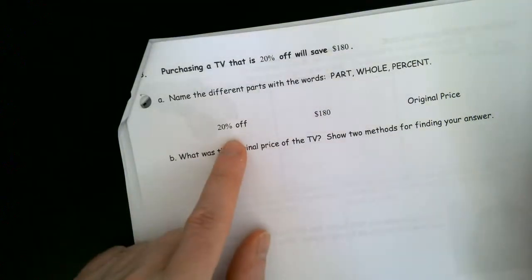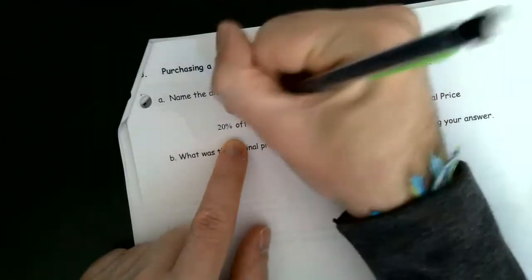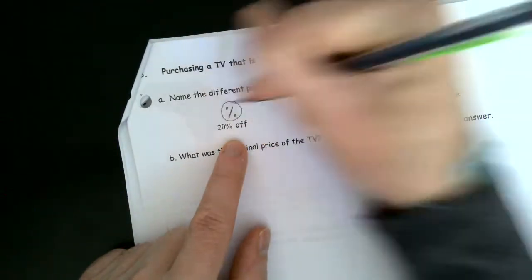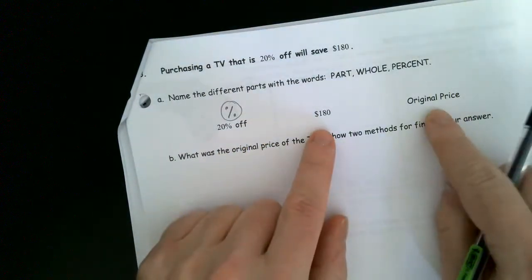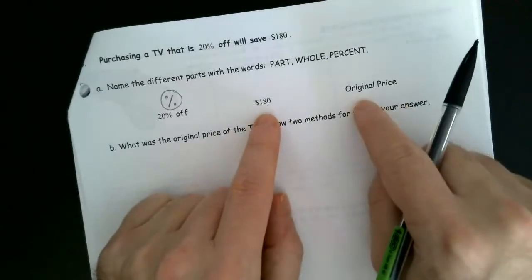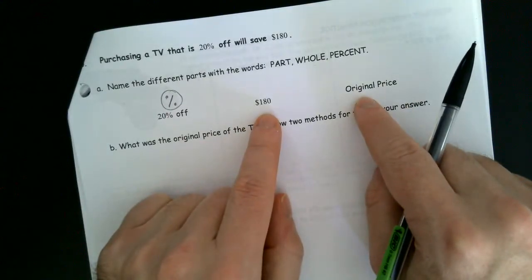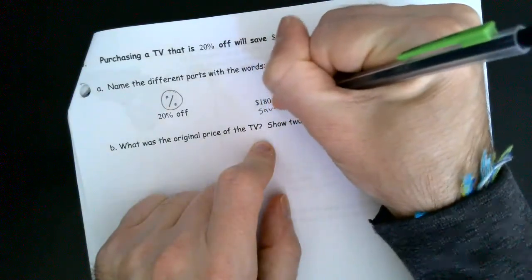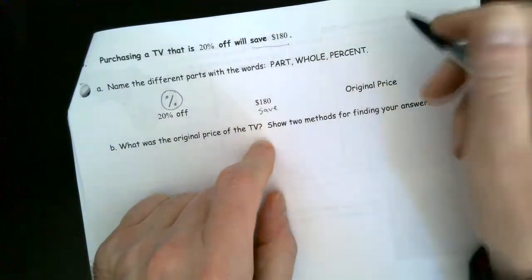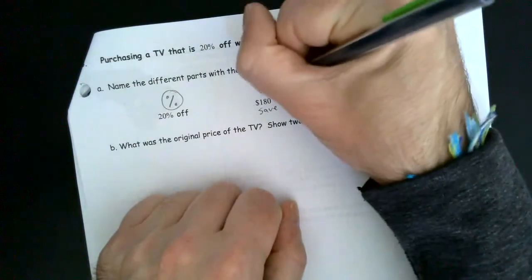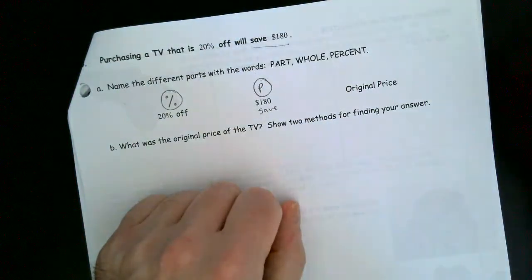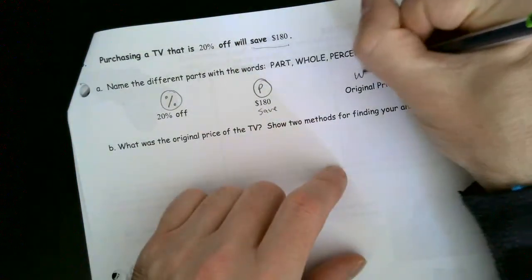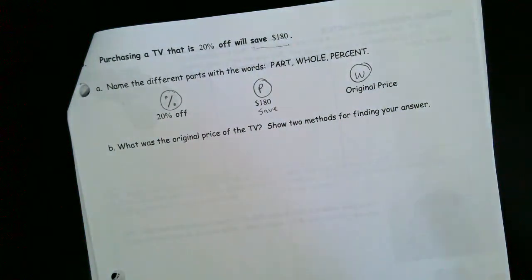Well, the percent off will be the percent. Now, we saw before that the original price was the whole. The 180, that's what you save. It said right up here, you're just going to save 180. That must be the part. The original price, again, is typically almost always the whole.